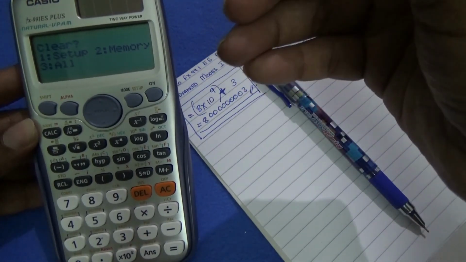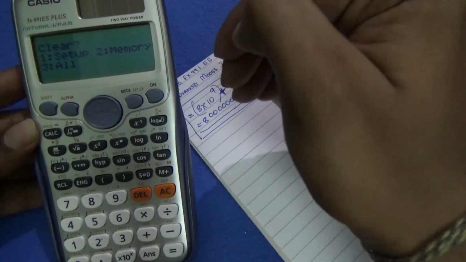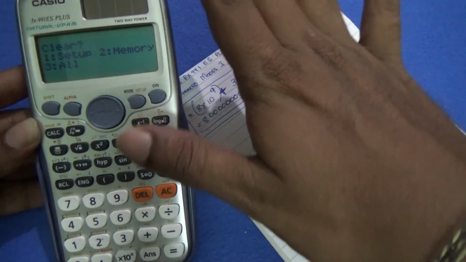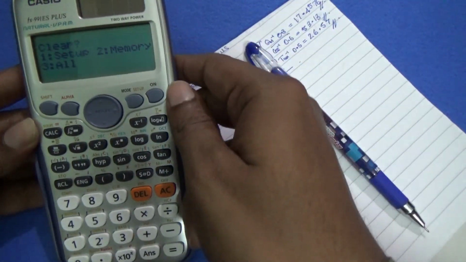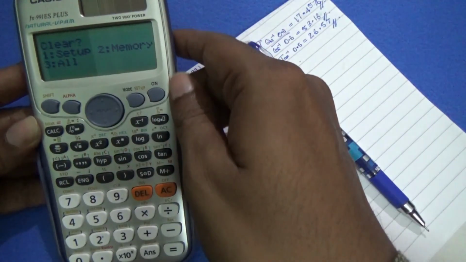That is the state in which it came when you initially bought your calculator. So it restores the calculator to its original default setting at the time when you bought it.